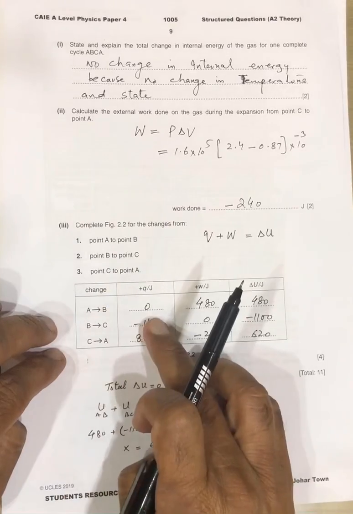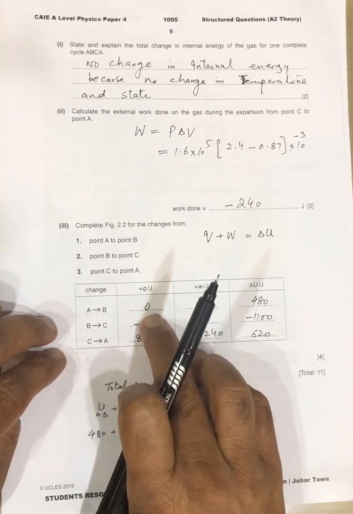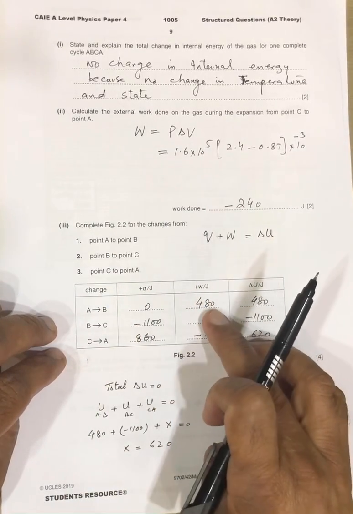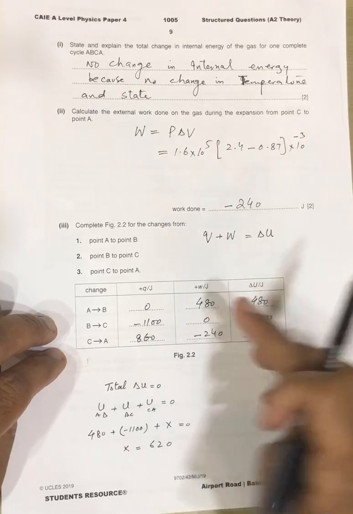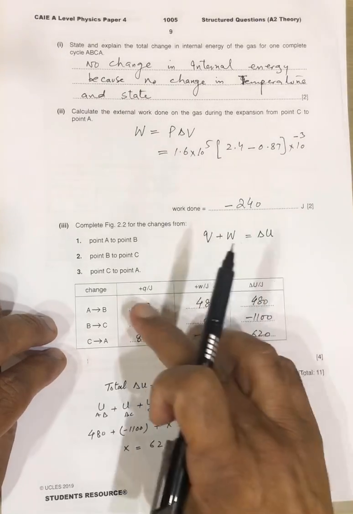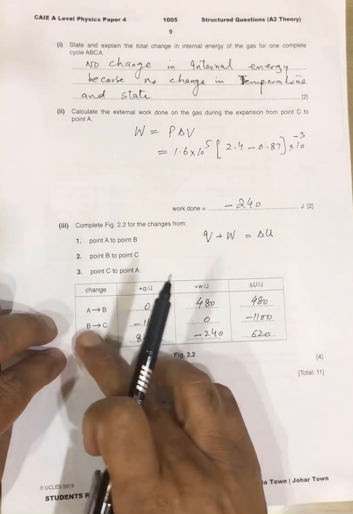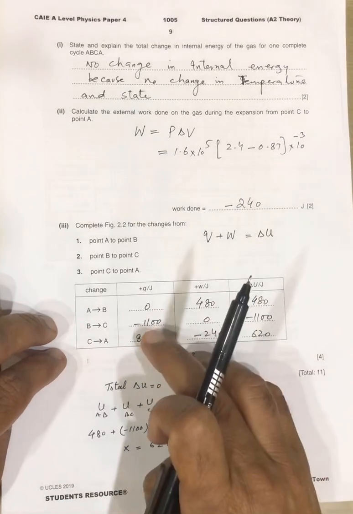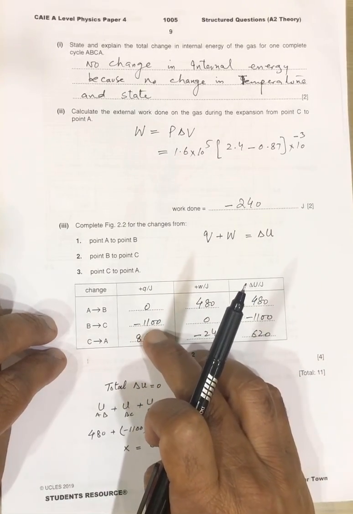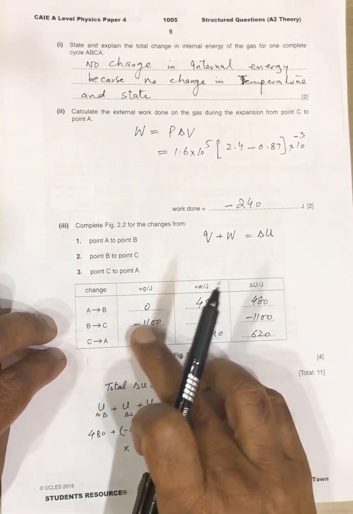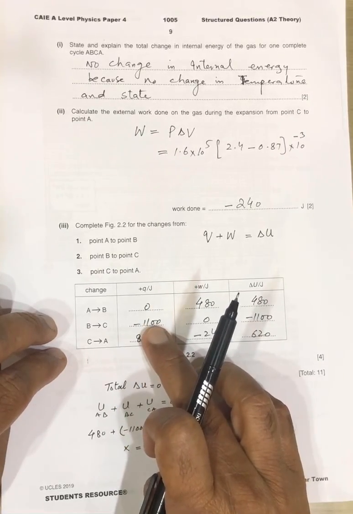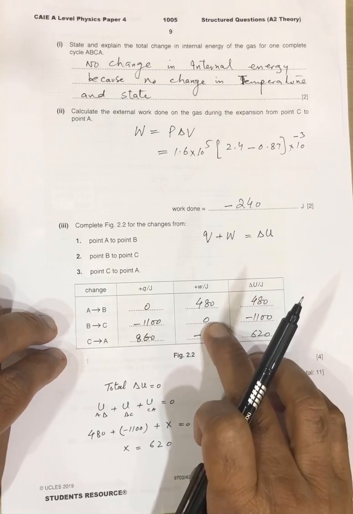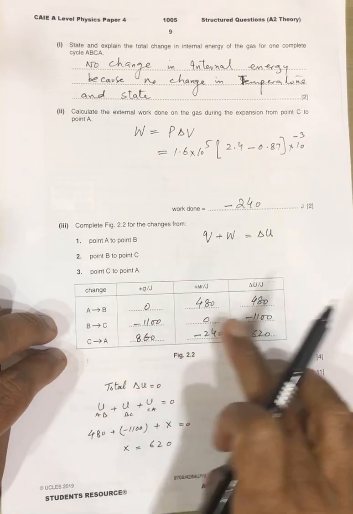So from A to B, no heat supplied, it's given in the statement. Work done is 480, it's given. And delta U is the sum of these two, this is the answer. Now B to C, so this is actually energy taken out from the system. So it's minus 1100, it's given. No change in the volume, so work is 0. So sum of these two is this.